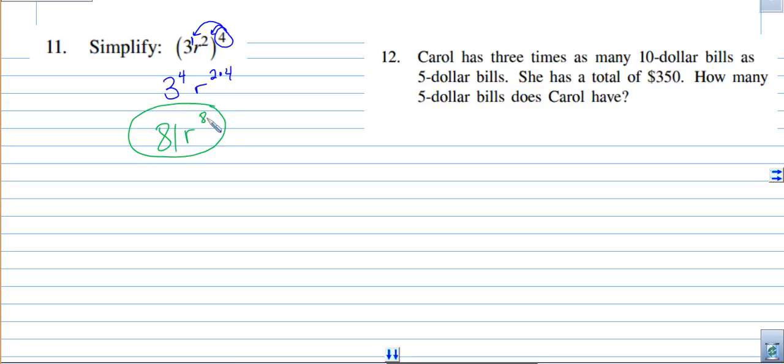So you get 81 to the 8th. Say, Miss Polk, how'd you get 3 to the 4th power is 81? That's 12, right? No, this means 3 times 3 times 3 times 3. 3 times 3 is 9. 3 times 3 is 9. 9 times 9, 81. Got it? That's how it's 81.